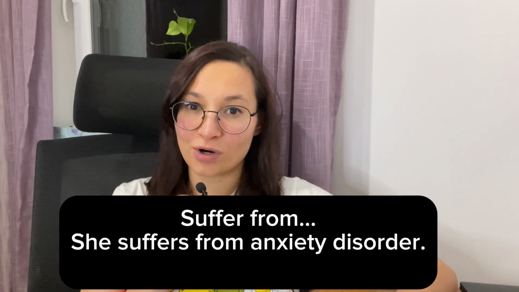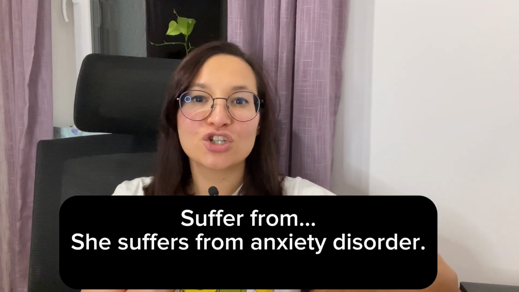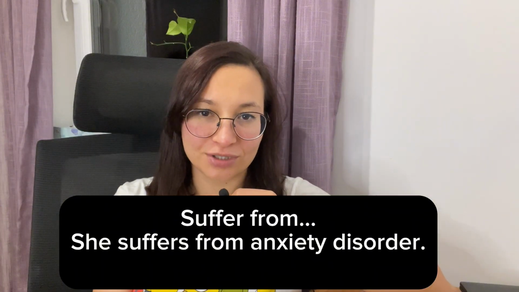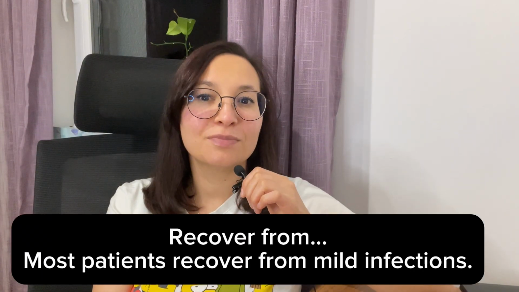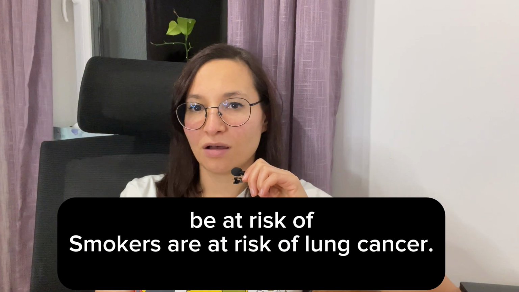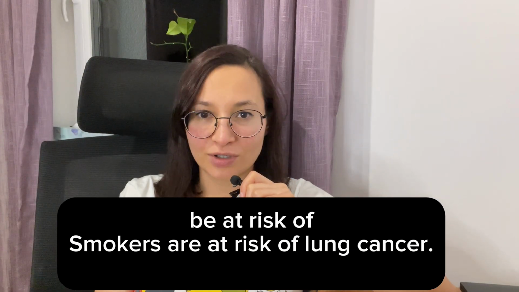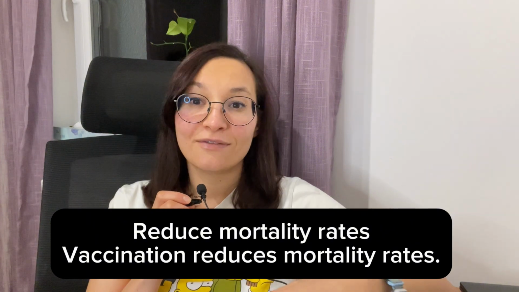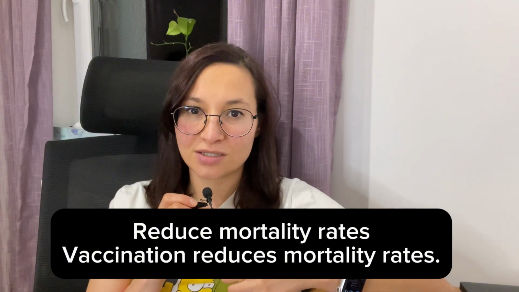There are a couple of phrases that can raise your score. Suffer from. She suffers from anxiety disorder. Recover from. Most patients recover from mild infections. Be at risk of. Smokers are at risk of lung cancer. Reduce mortality rates. Vaccination reduces mortality rates.